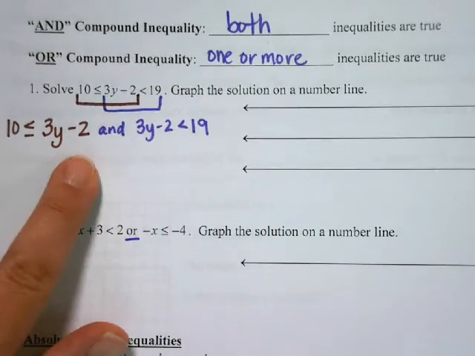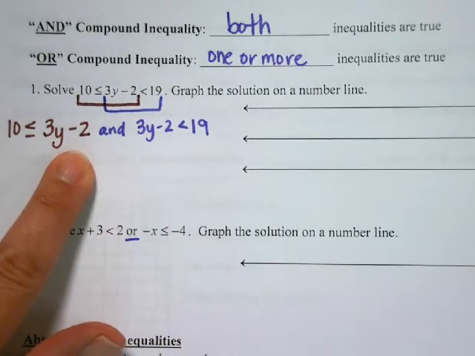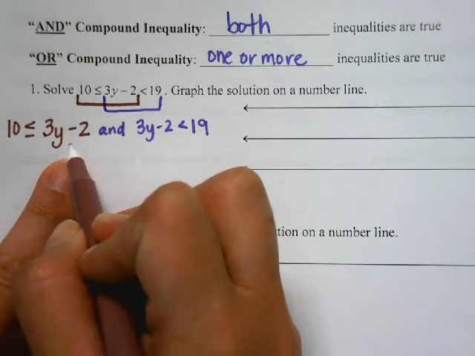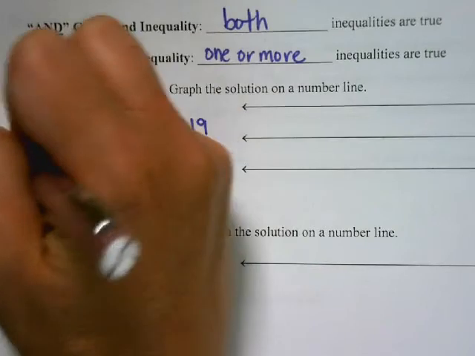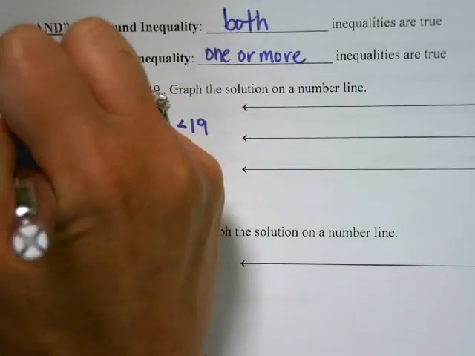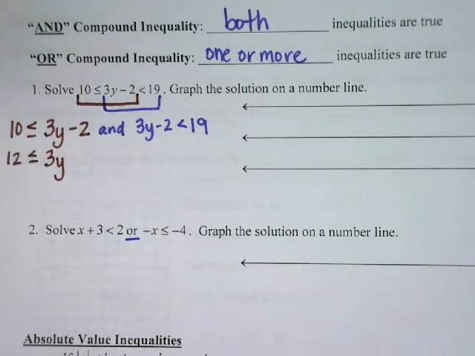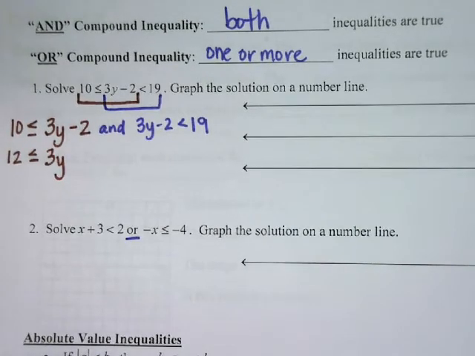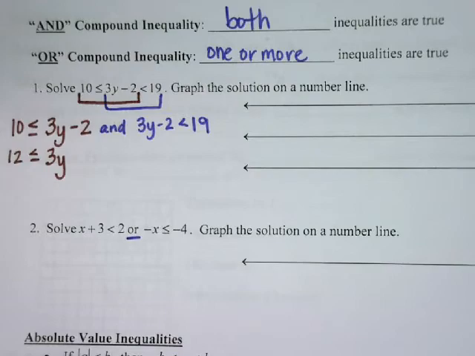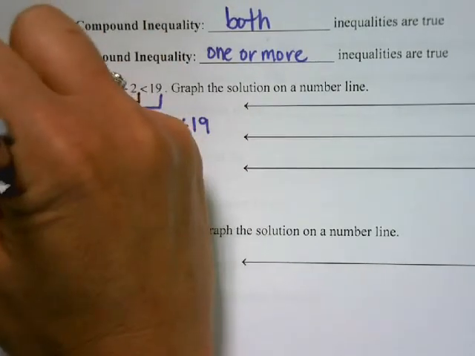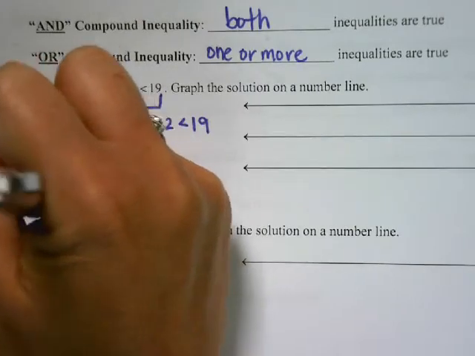Okay, let's just solve them one at a time. Let's solve this guy. Add 2. 12 is less than or equal to 3y. Divide by 3. So 4 is less than or equal to y.